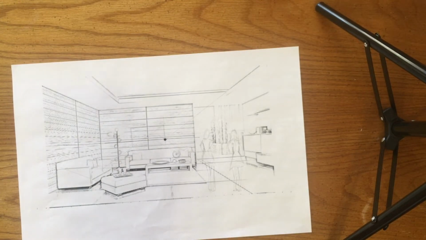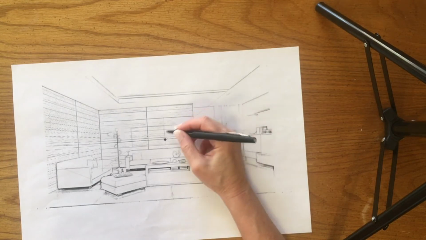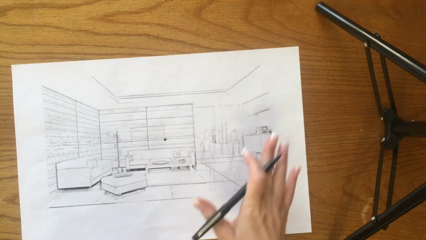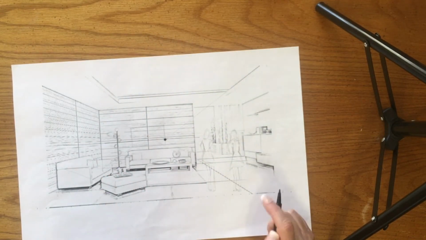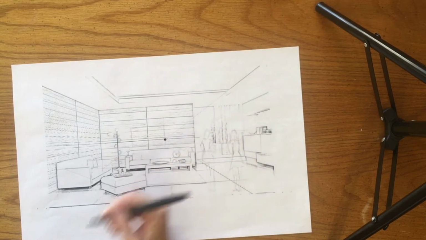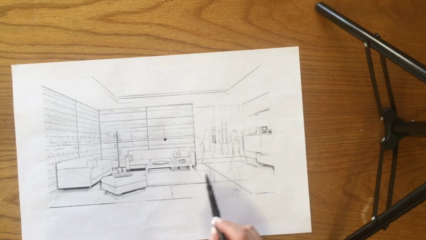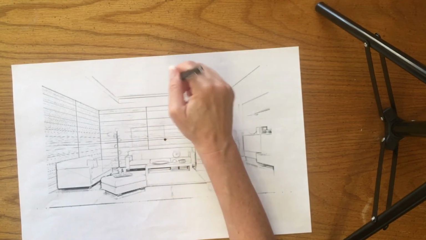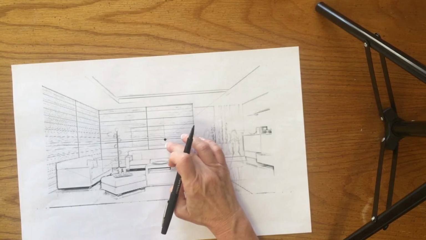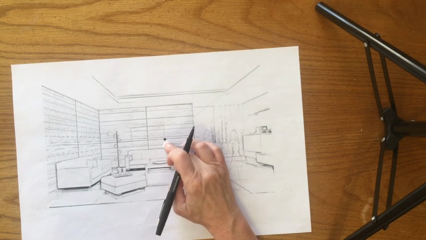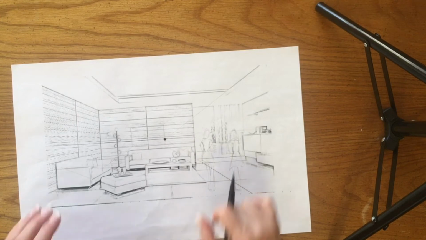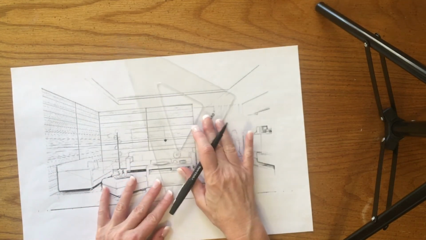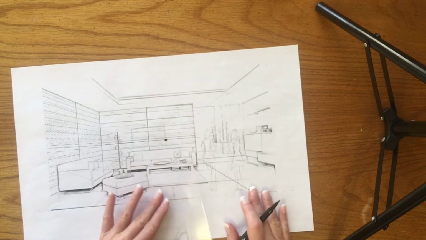Once you've found that vanishing point, you can then use that vanishing point to add lines, add texture, you know, do some things to your drawing. If you wanted to add some lines to the area rug, if you wanted to add some additional tiles, etc. If you wanted to put some planking on the wall, you can use that vanishing point. So if I wanted to put wood paneling up there on the ceiling or tongue and groove, I would just do that using the vanishing point.